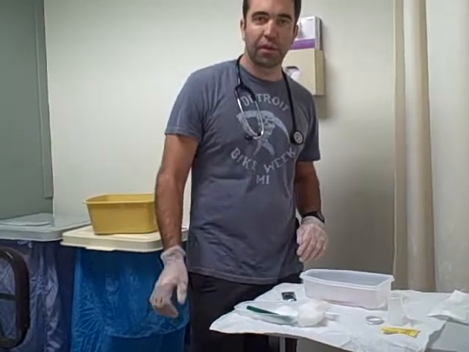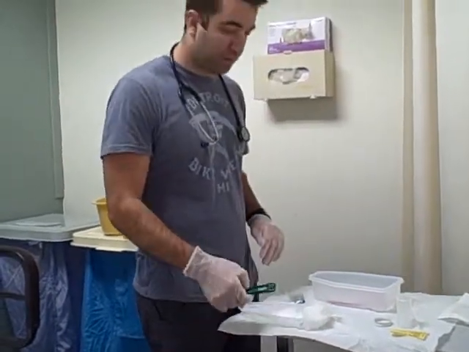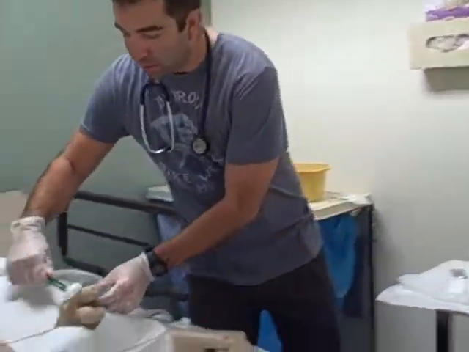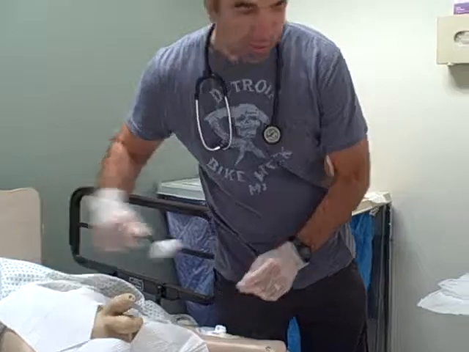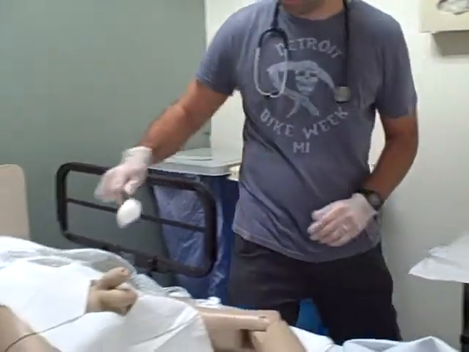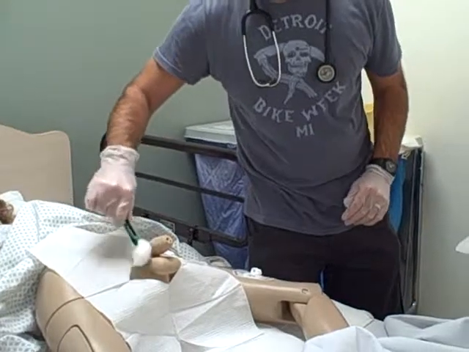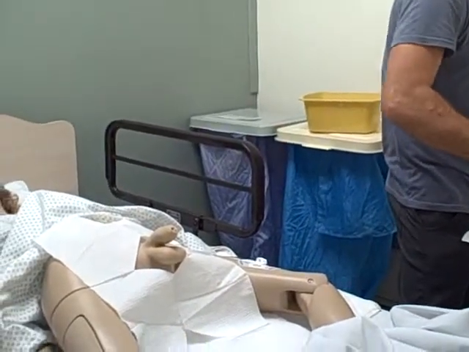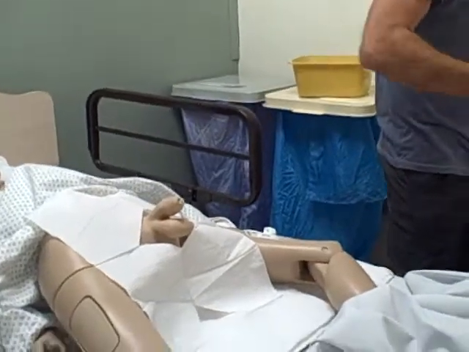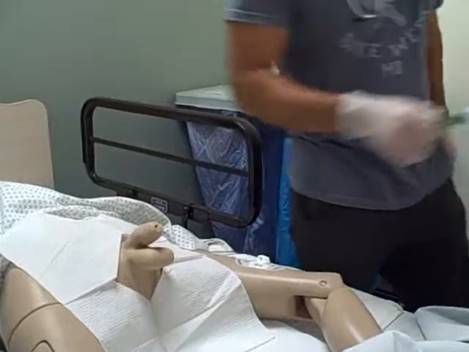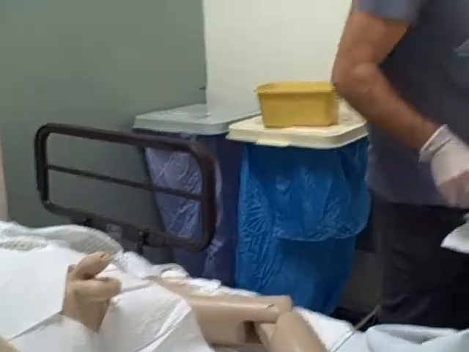clean up the penis. So I'm going to use one cotton gauze pad, clean around, throw it in the garbage, take my second one, clean around the penis again, garbage, and then I've got my last one. Penis, make sure everything is clean, and then throw that away.